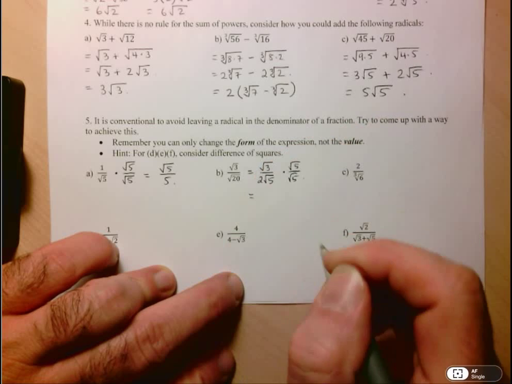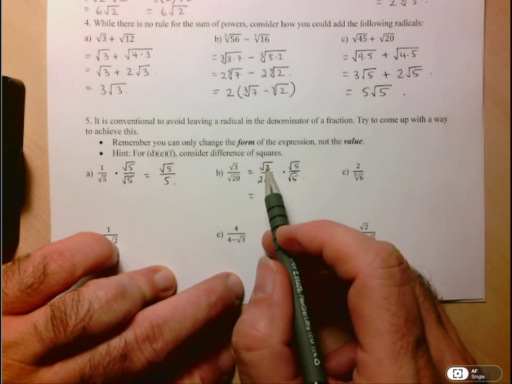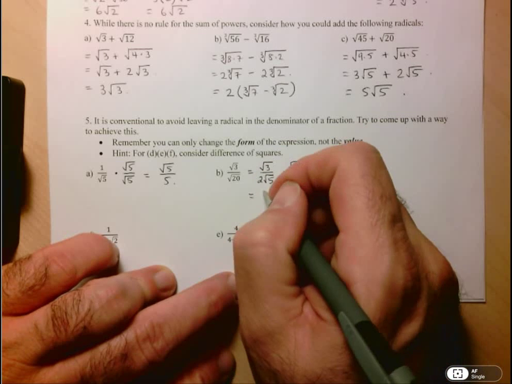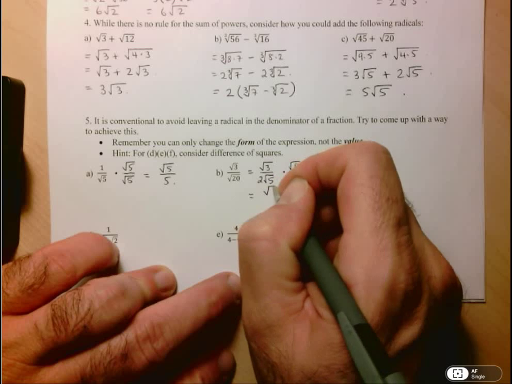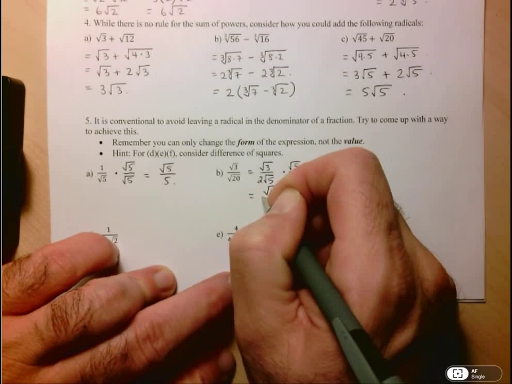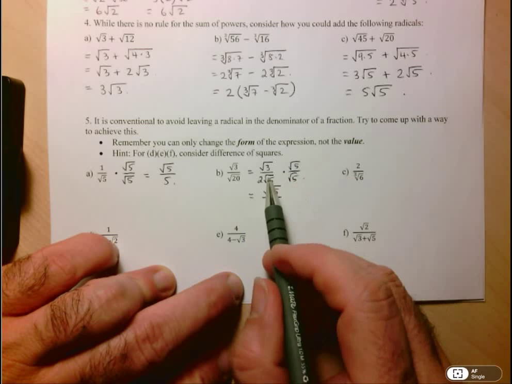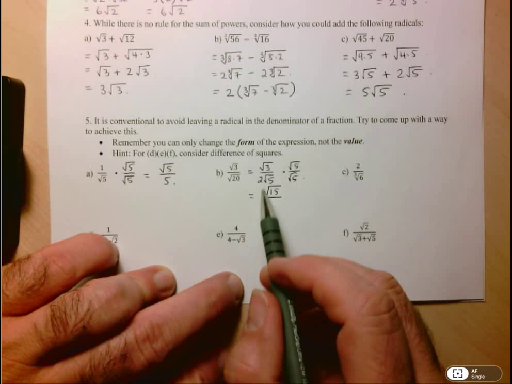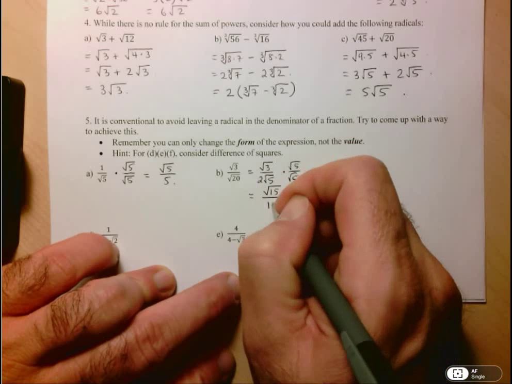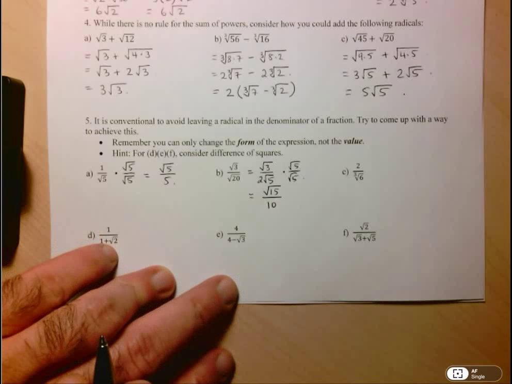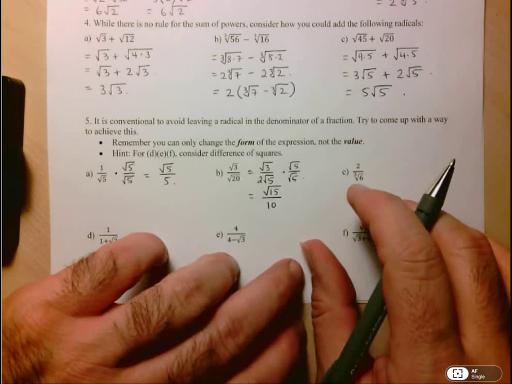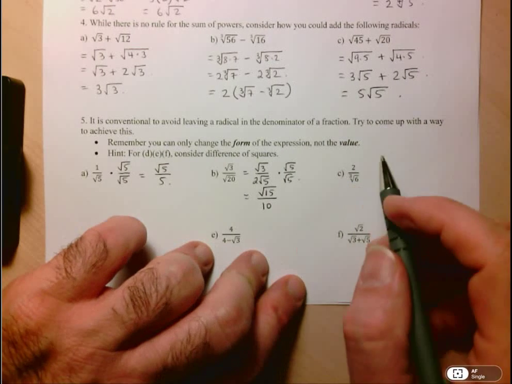So in the numerator, we've got, well, root 3 times root 5, which we know using our original property we can write as root 15. And here we've got 2 root 5 times root 5. So these two multiply to 5. 2 times 5 is 10. Okay? Let's take a look at part C.